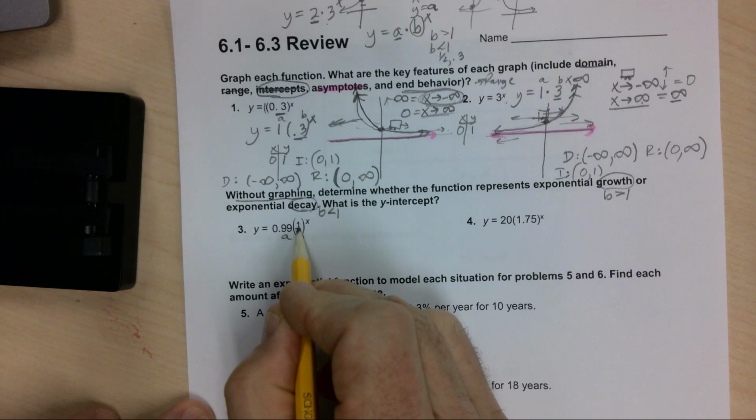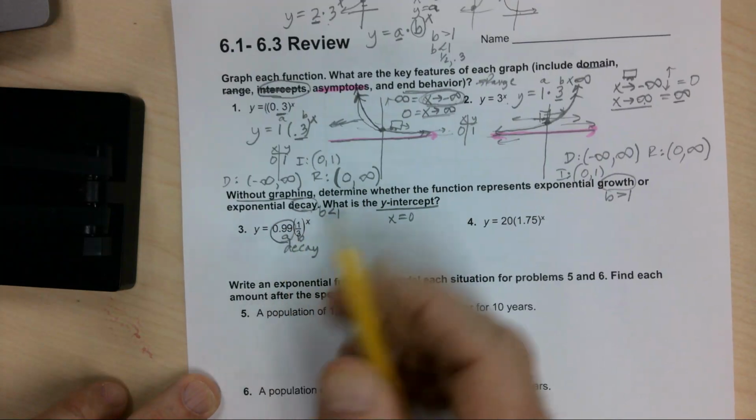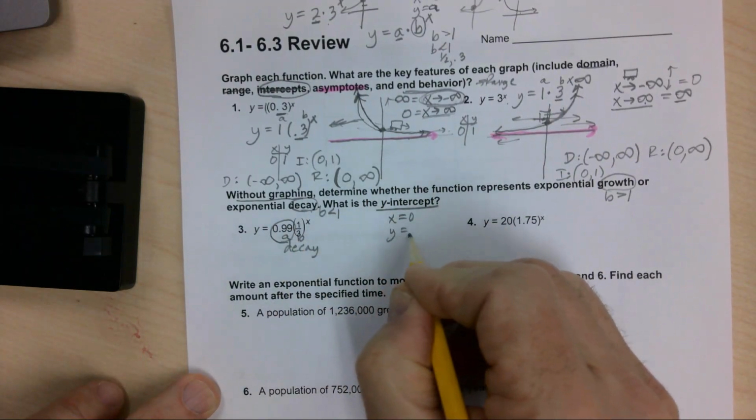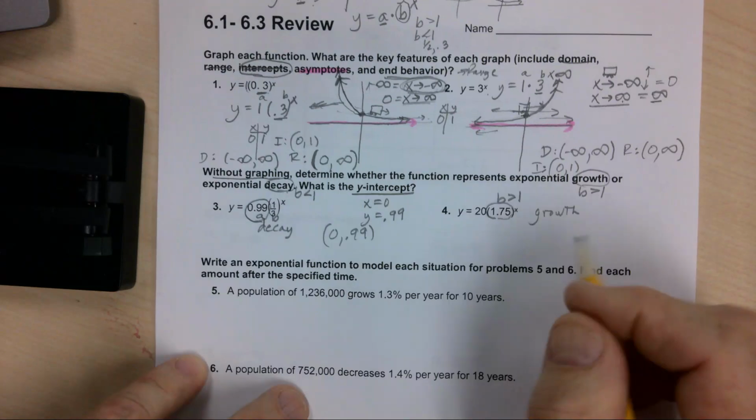So this is decay. Now what's the y-intercept? Well, that's where x equals 0. So if I put a 0 in there, 1/3 to the 0 power is 1. So my a is my y-intercept. So it's 0.9.